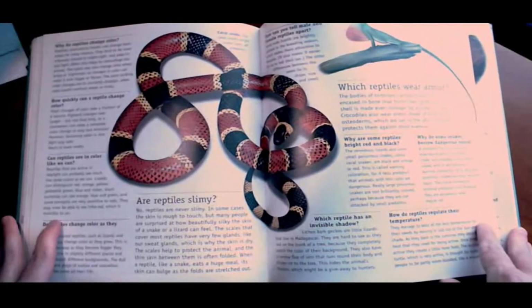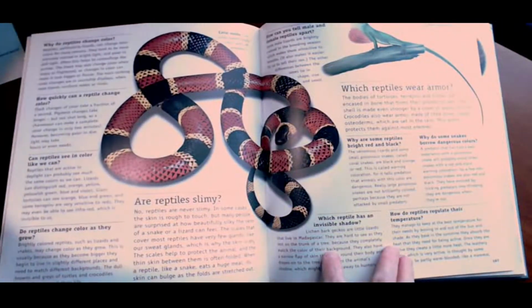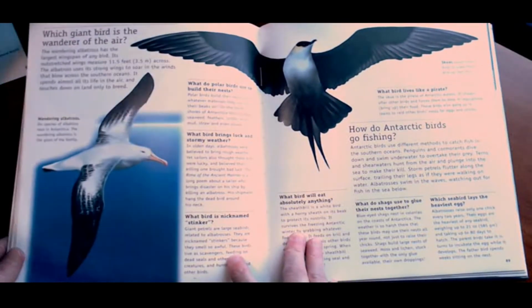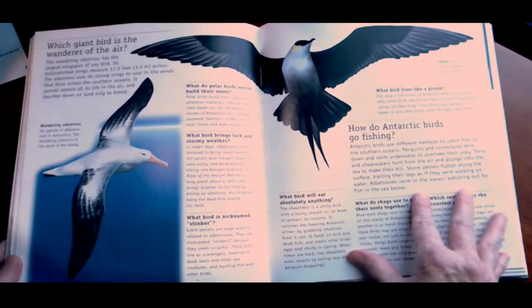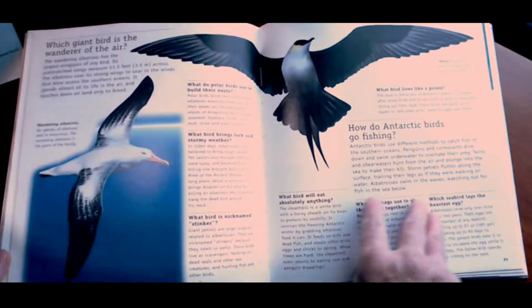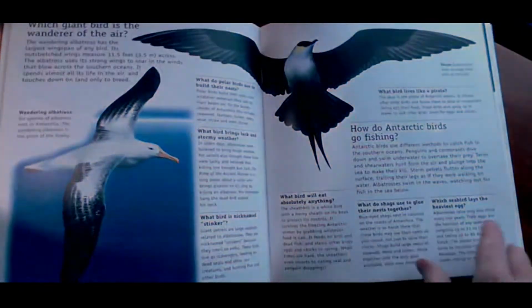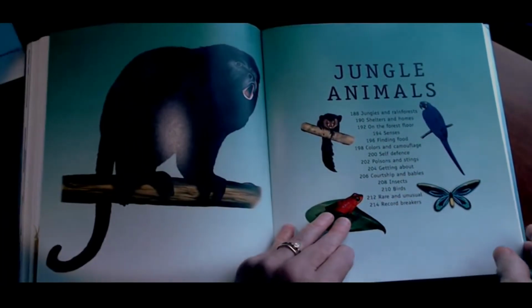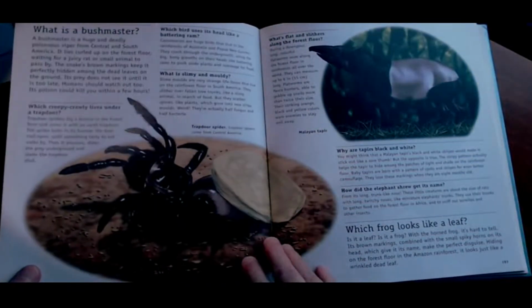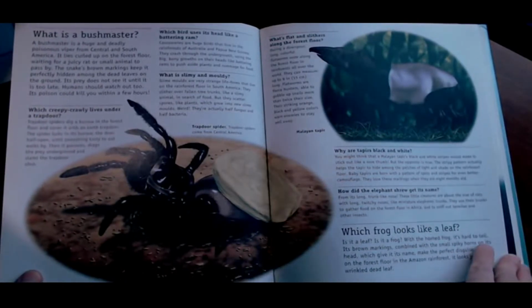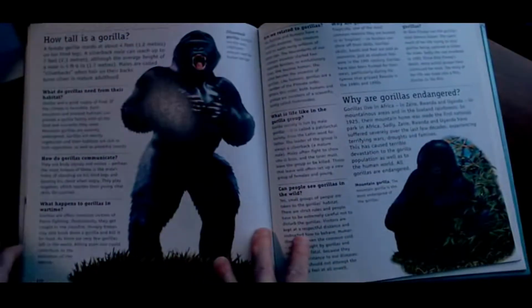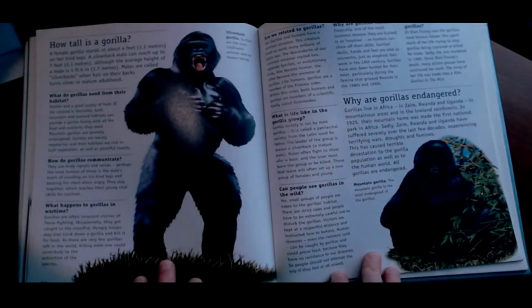This has information about everything you ever wanted to know in the natural world, pretty much, in the form of an answered question. So like this, how do Antarctic birds go fishing? It's going to tell you. Or we get up here into jungle animals, things like, what is a bushmaster? Yeah, like I ever want to find that out, but that's just me. How tall is a gorilla and things about them?